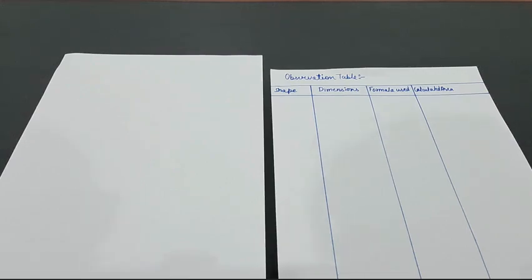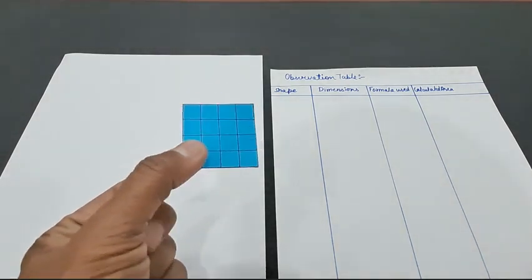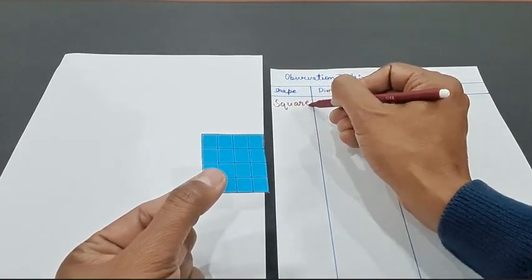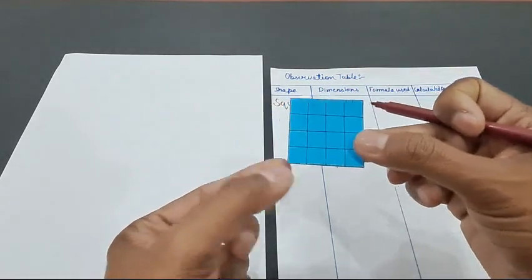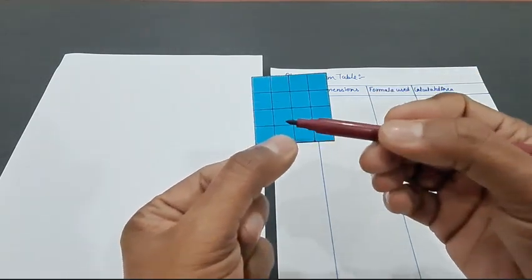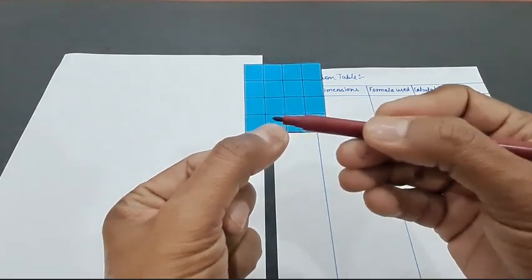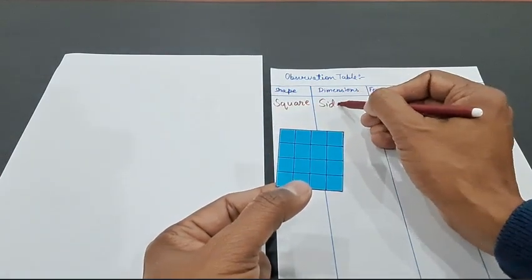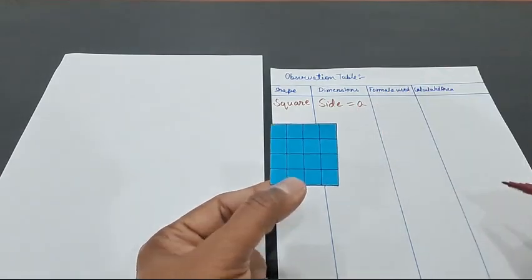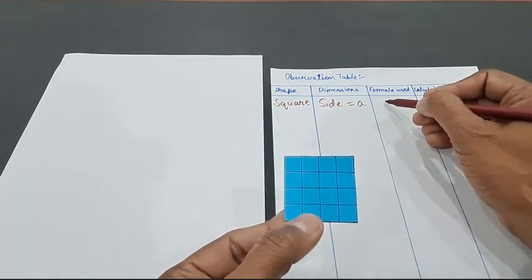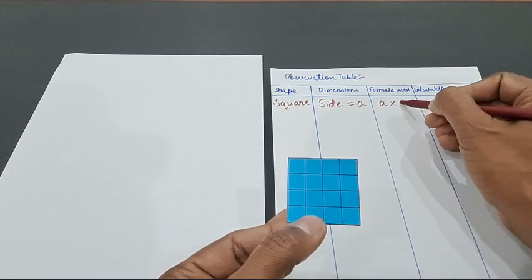So to perform this activity on area of plane figures, the first figure which we have taken up is a square. So in the observation table, I am going to write a square here. Now a square has only one dimension, that is its side. So as you can count along the length, 1, 2, 3, 4. 4 small squares are there. So the dimensions are its side, which is denoted by small a. The formula used to find the area of this square is side square, or a into a.